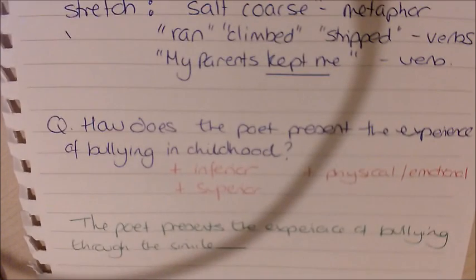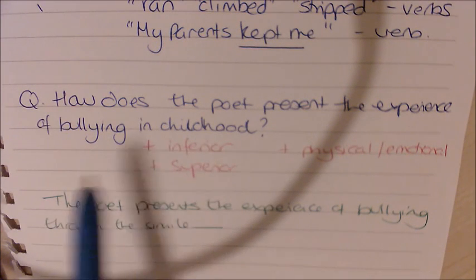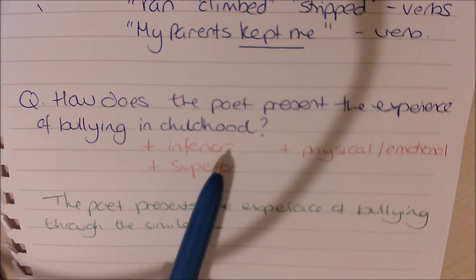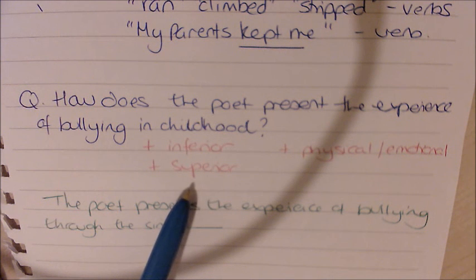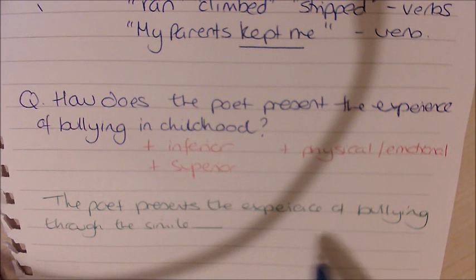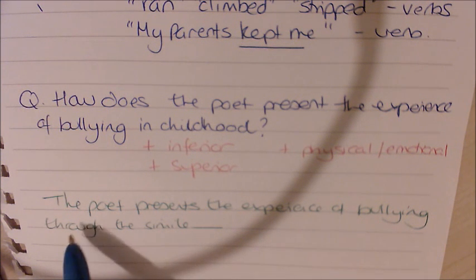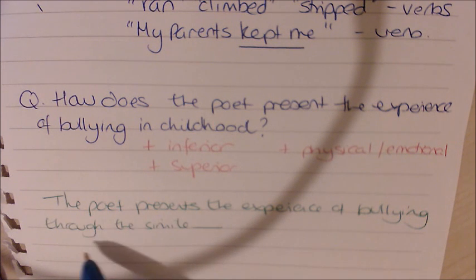Just to wrap up then, I'd like you to have a look at this question. How does the poet present the experience of bullying in childhood? I would like you to use the words inferior and superior, some of that key vocabulary, physical and emotional. Just one sentence, just one example of something that we've looked at today. There's a sentence starter for you there.